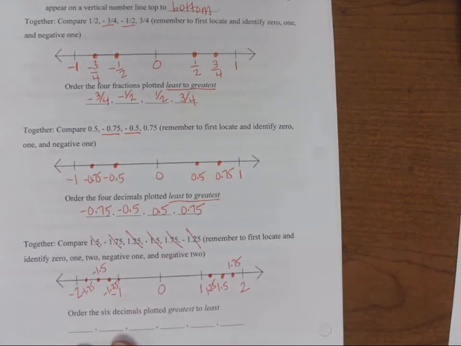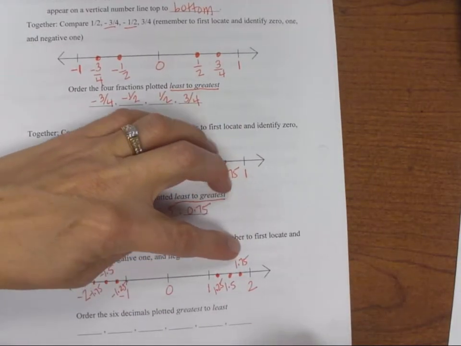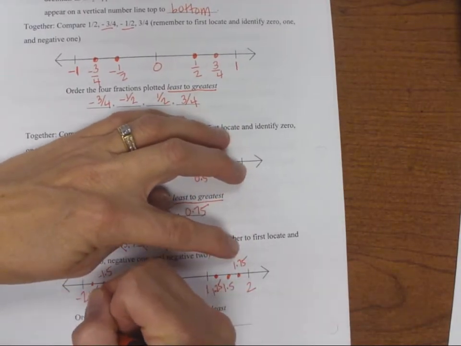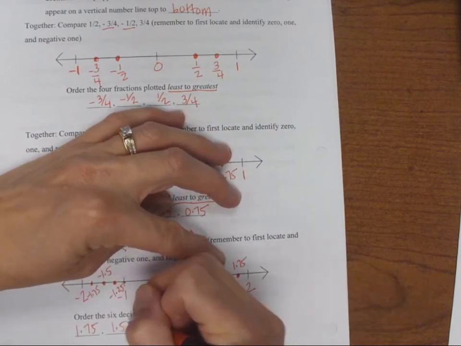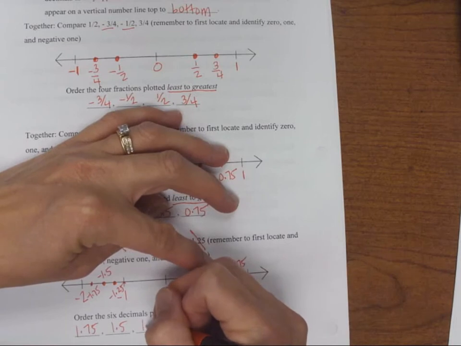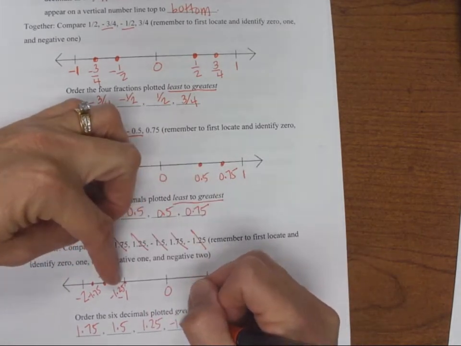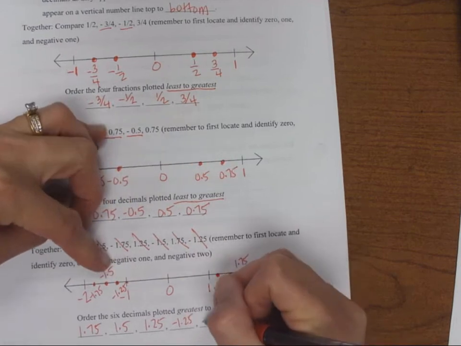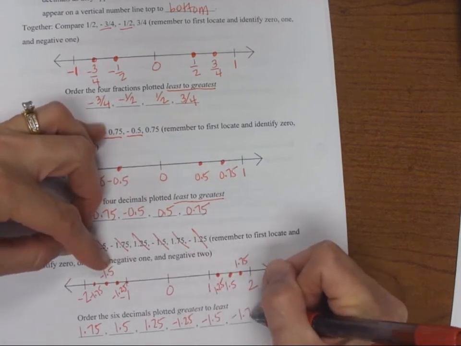Okay, I've plotted the 6 decimal numbers that were given there. It says order the 6 decimals plotted greatest to least. So I need to start, the greatest is the farthest to the right of the ones that I plotted. I've got positive 1.75, then a positive 1.5, then a positive 1.25, then a negative 1.25, a negative 1.5, and a negative 1.75.